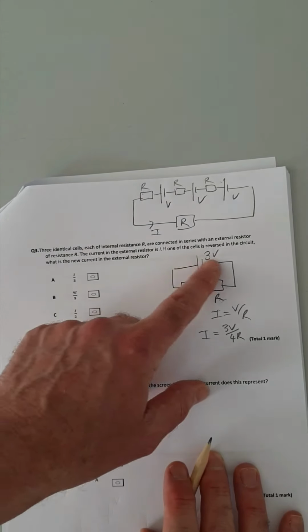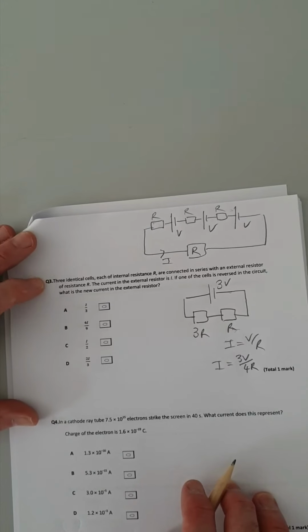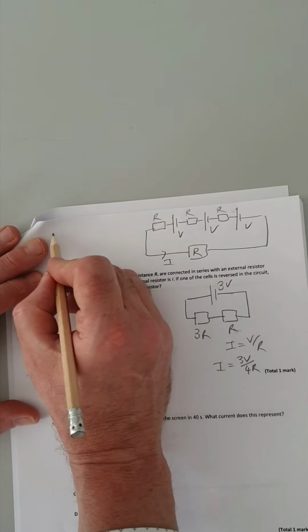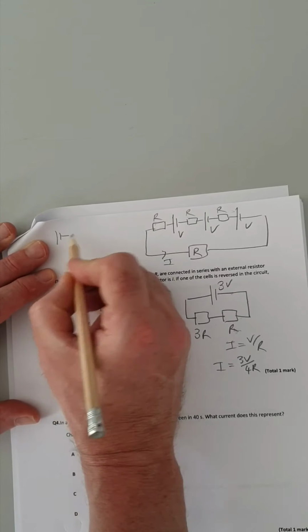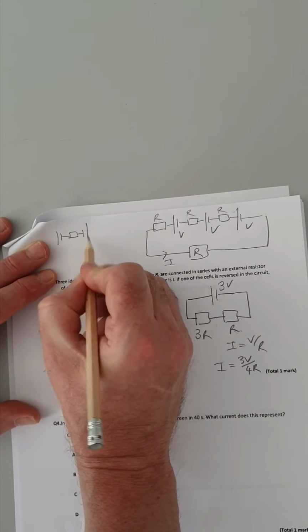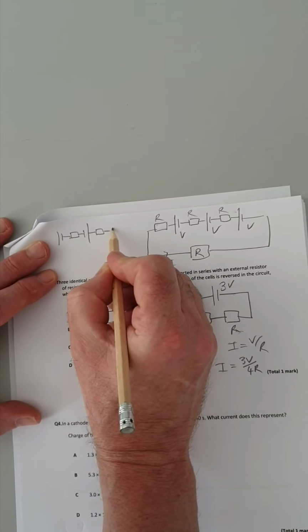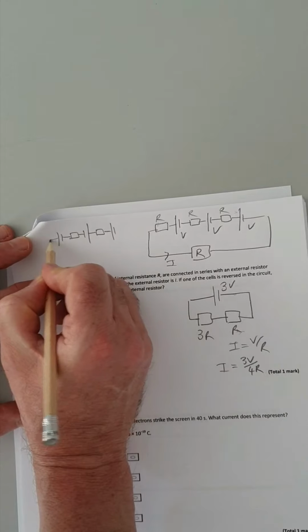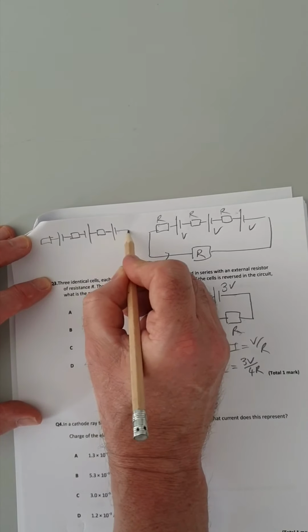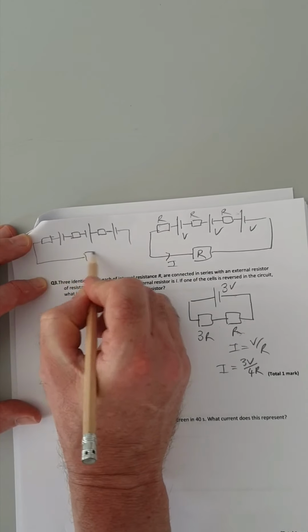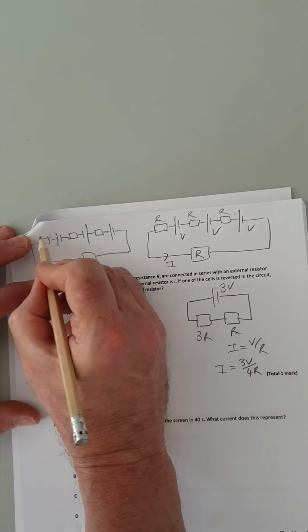And what they say is that one of the cells is reversed. If I reverse one of the cells, it's not going to make any difference to the internal resistance. I've still got 3 of those, and I've still got my external resistor.